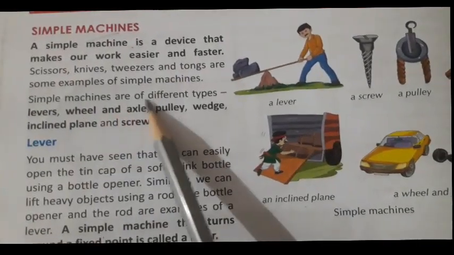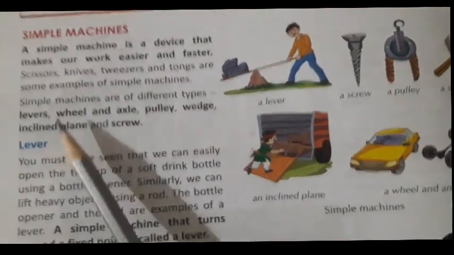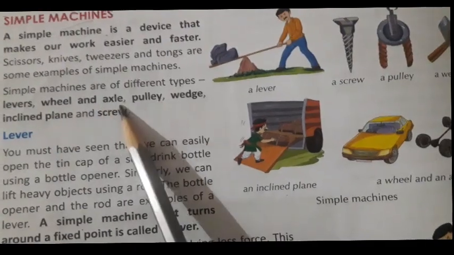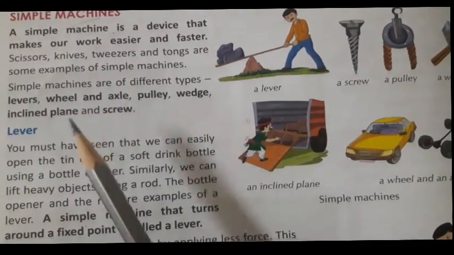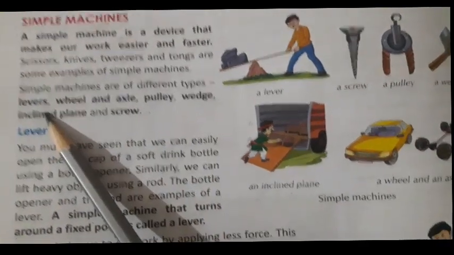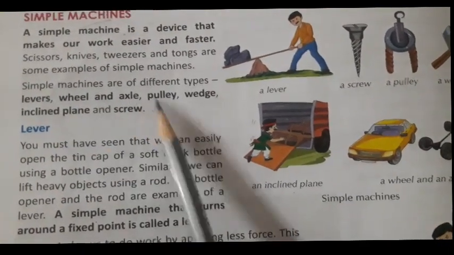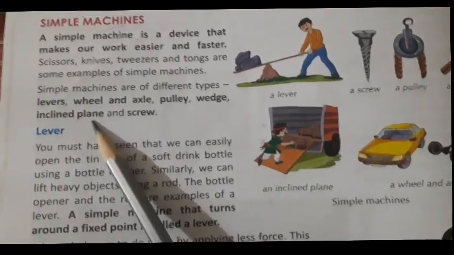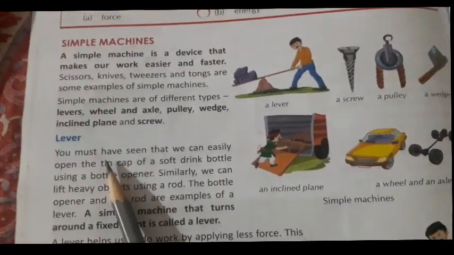So simple machines are of different types, that is lever, wheel and axle, pulley, wedge, inclined plane and screw. So let's discuss them one by one. So let's discuss lever. Now lever is nothing but what?